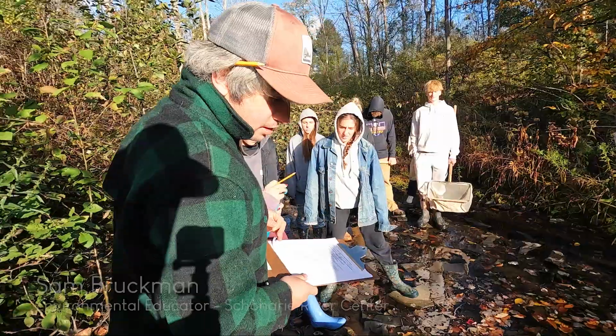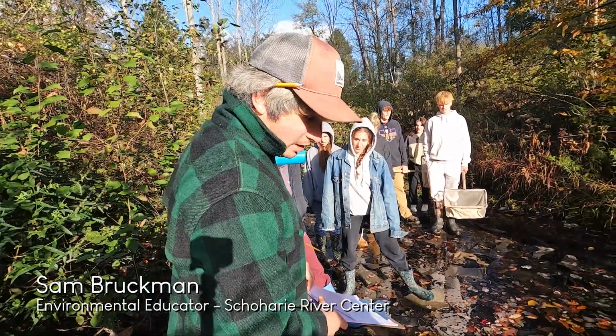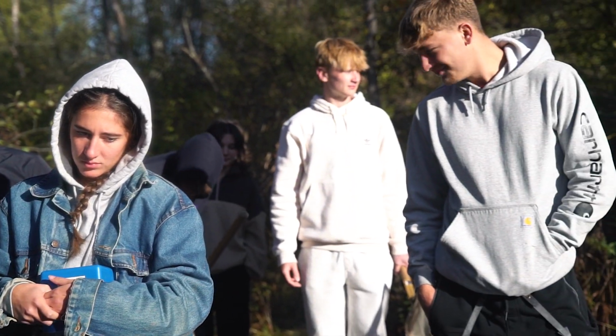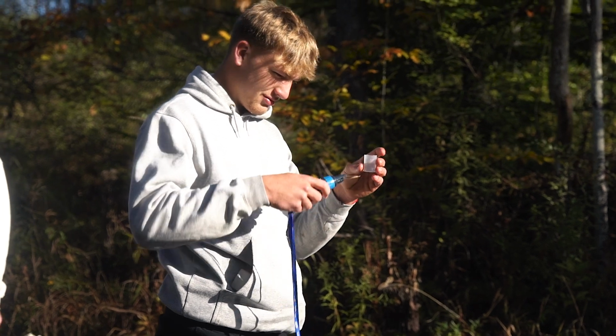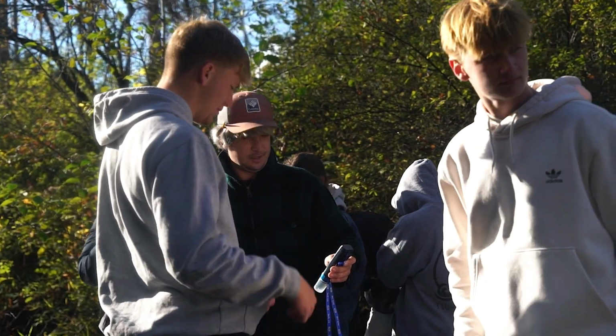We're going to be testing for conductivity, dissolved oxygen, alkalinity. We're going to do a macro invertebrate sample. They're just going to mark it all down. This is in the format that everybody's going to be using all over the state, so it's nice and easy. We also have dissolved oxygen.